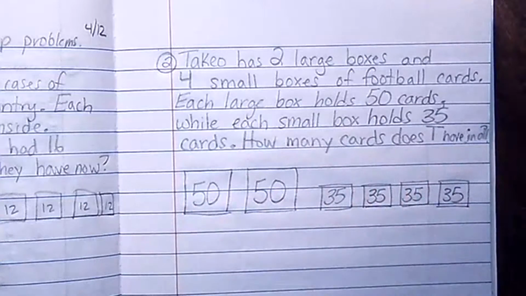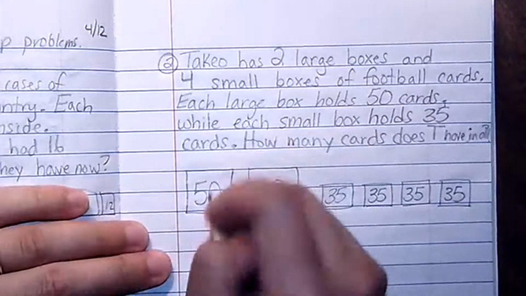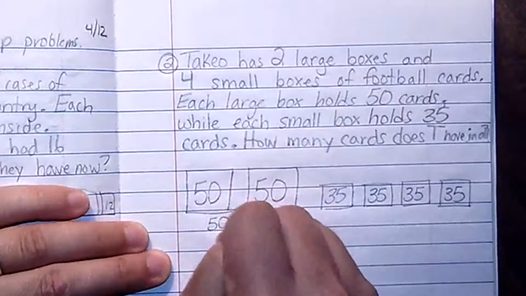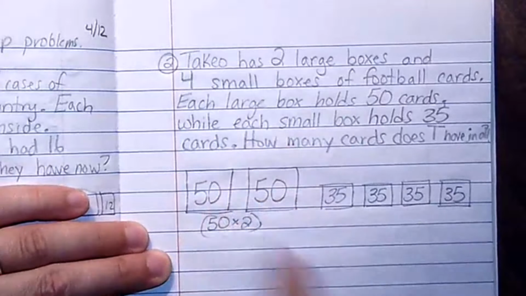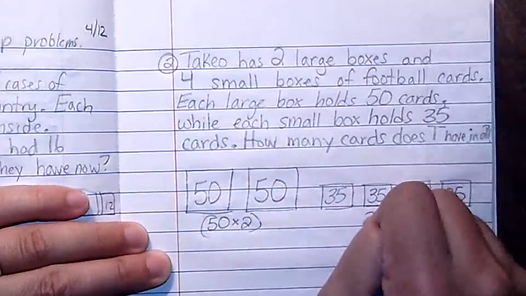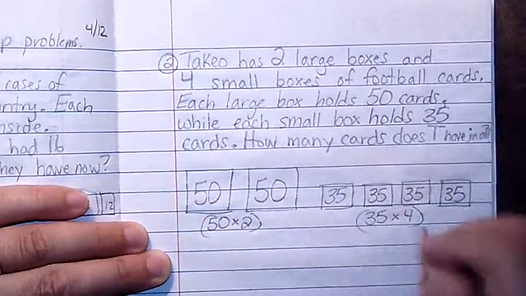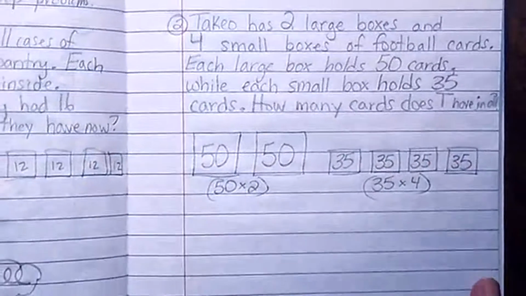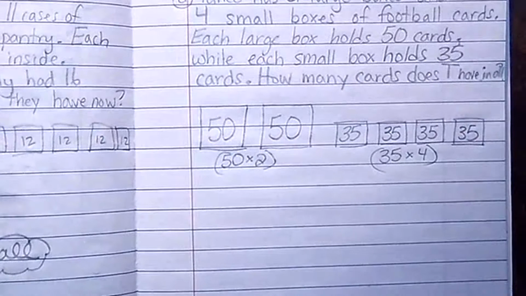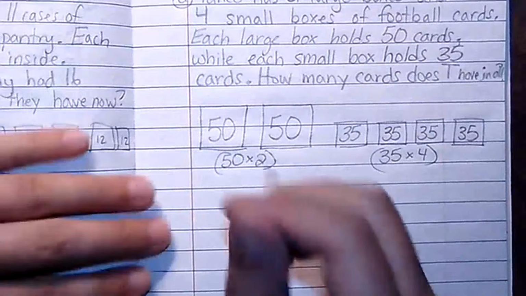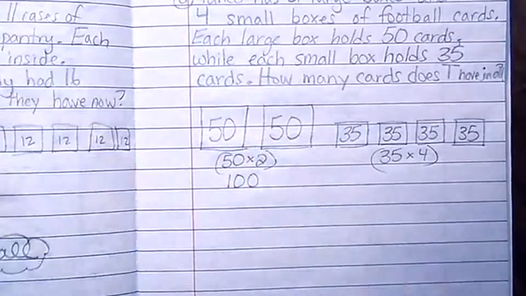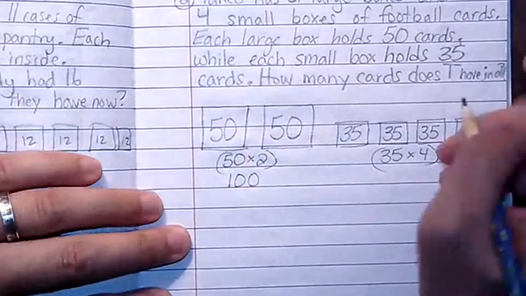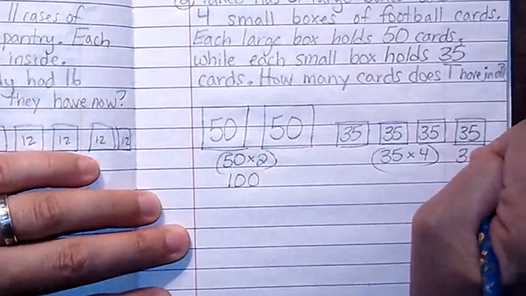What do I need to do with these numbers? Well, I could add them all up. Or I could multiply. I could do 50 times 2. That would give me these 2. And I could do 35 times 4. That would give me those 4. And then add them together. So you can do it either way you like. 50 times 2, I know that one. That gives me 100.